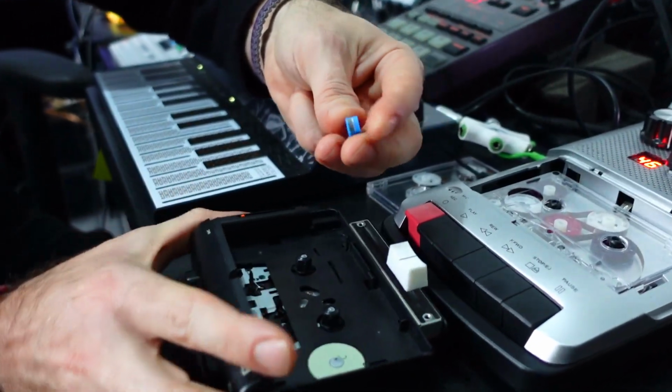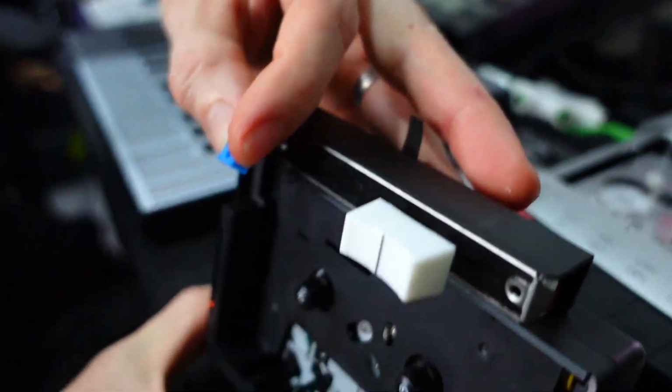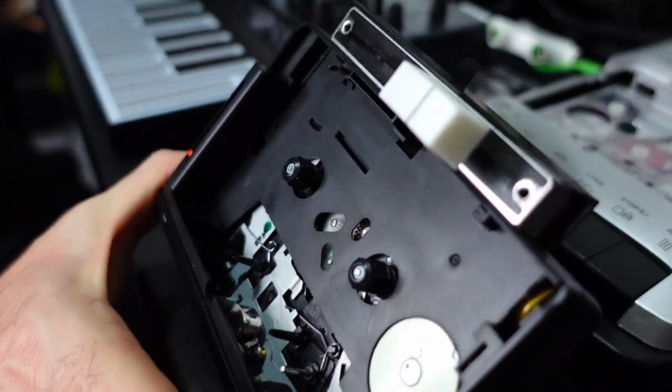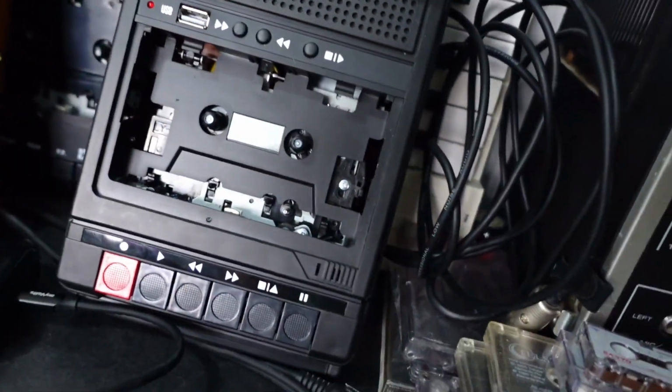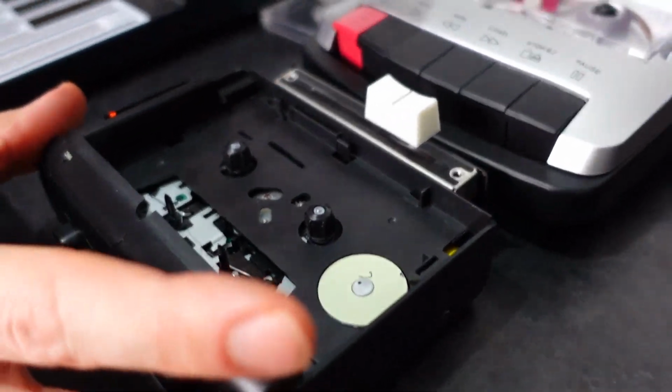You can remove it temporarily. I like to have one without an erase head in at all. Which is fine if you have another player that you can use to blank your tapes with. We have lots of players. We have loads. You might only have one. This room's full of them.